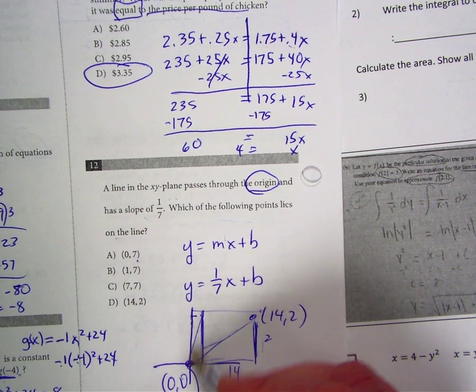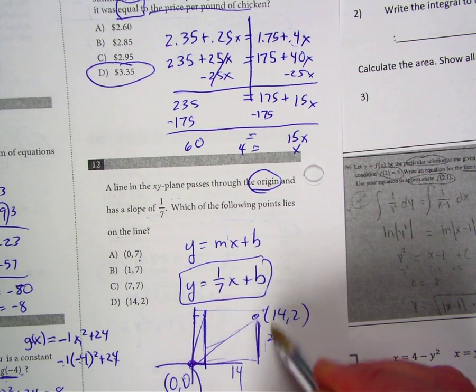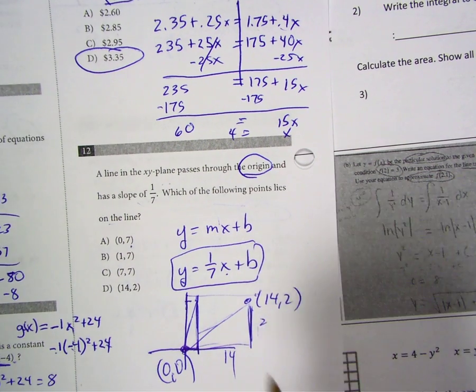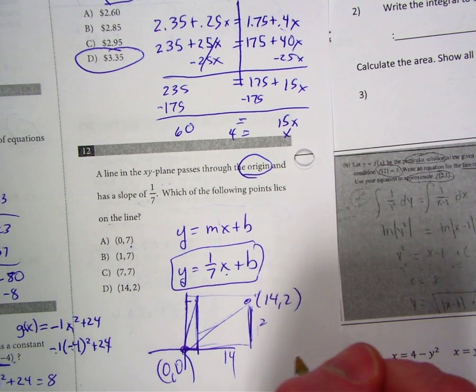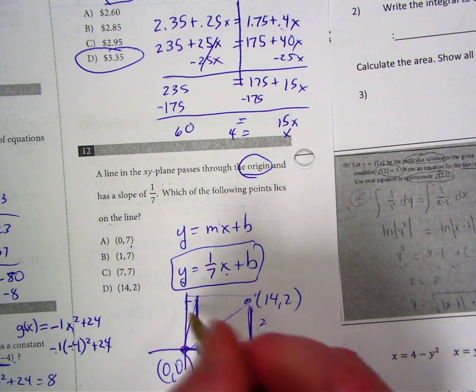You could also plug this in, plug in 0, 0 and get that. I think it's easier just to make a picture and say, okay, I did a lot of slope in my life. Where do these numbers fall? Okay, I didn't make a very good 14, 2.